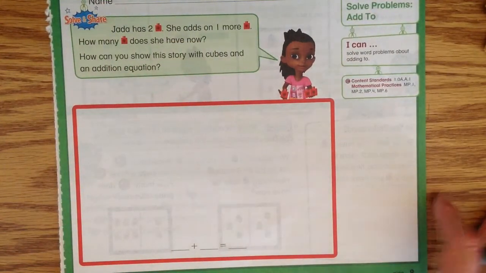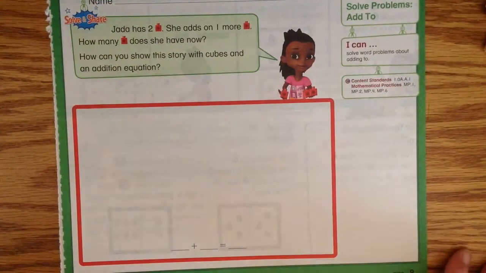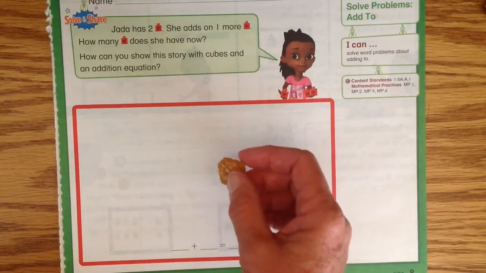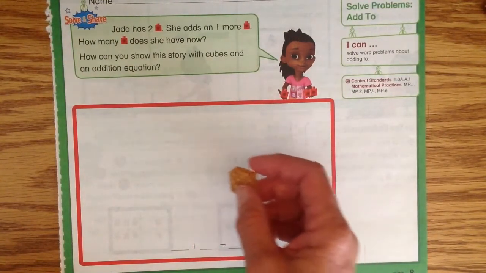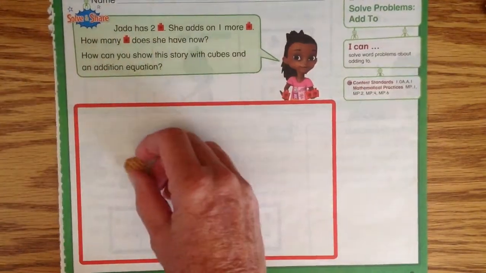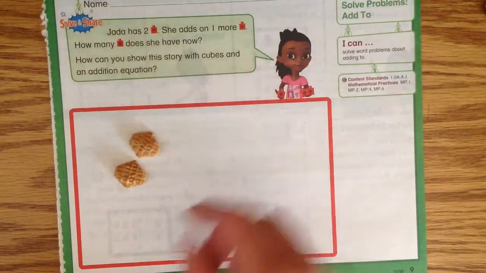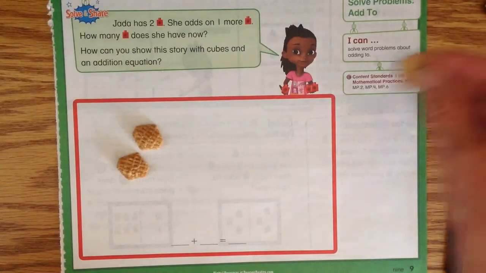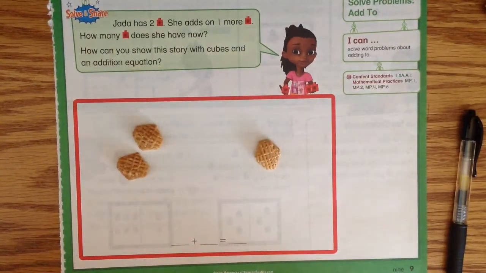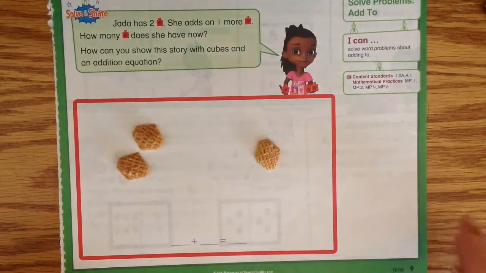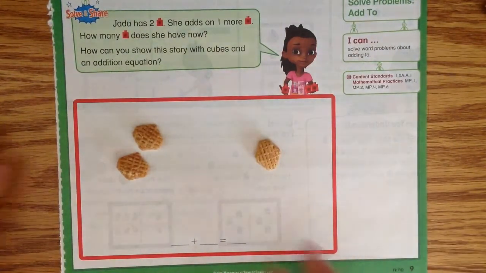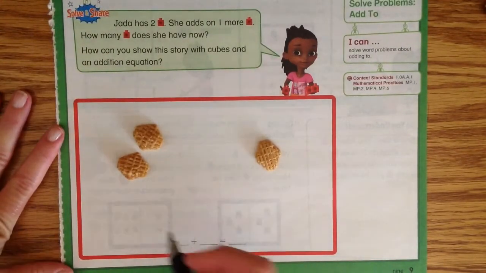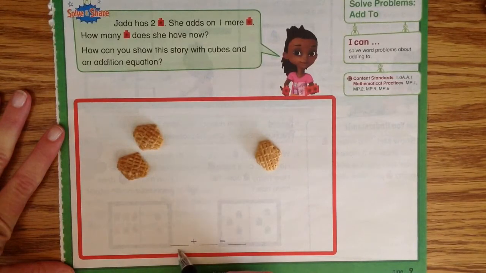Well, when you're at home, you probably don't have cubes, so I'm going to show you something you can do. I just went into the kitchen and found some cereal, and I'm just going to use pieces of cereal instead of cubes. So it says Jada has 2 cubes, so I'm going to put 2 cubes down right there in my box. It says she adds on 1 more cube, so I'm going to put 1 more piece of cereal down. How many cubes does she have now? So we can show this with our cereal or our cubes or anything else that you have. And we can also show it by writing an addition equation.